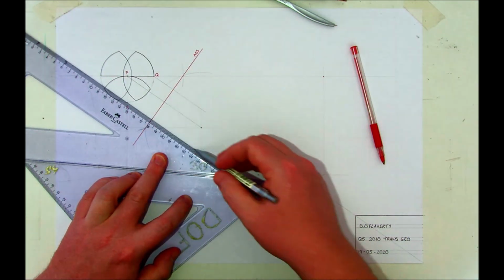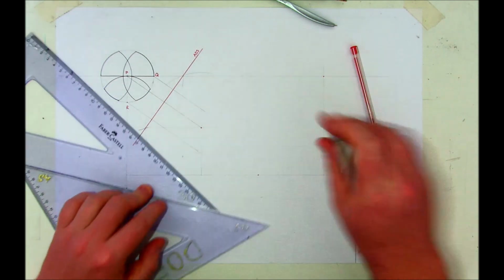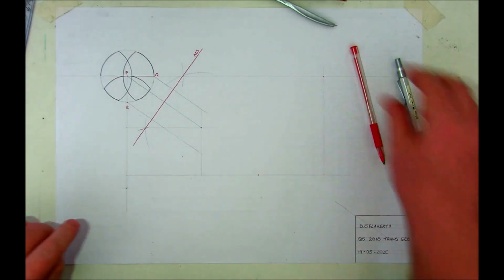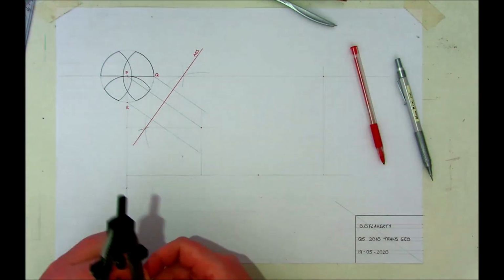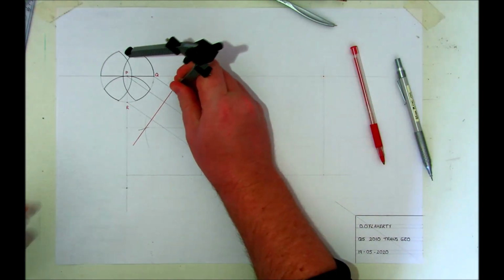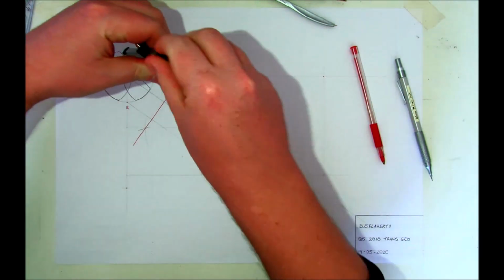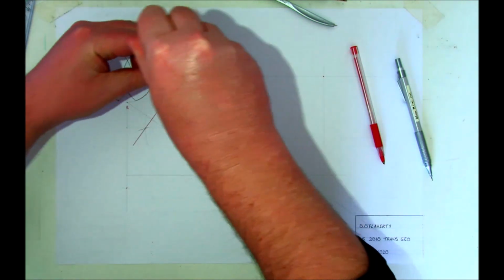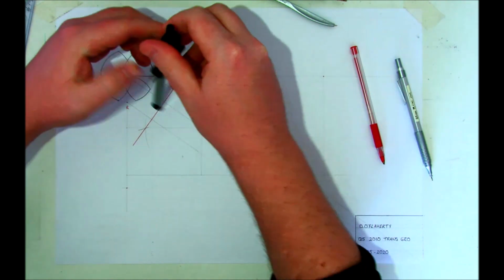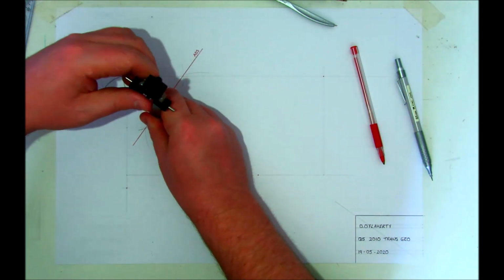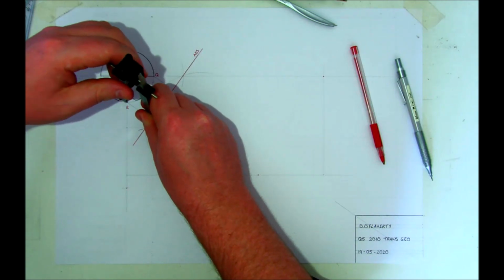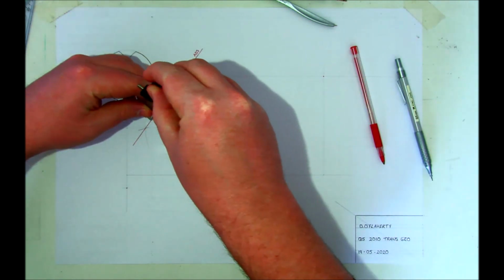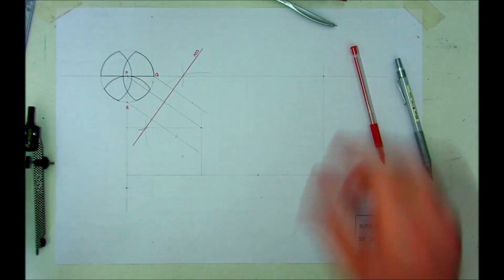There we go. So whatever distance I travel through the axis of symmetry, travel the same on the other side. Same for R. Okay, so now I have Q.